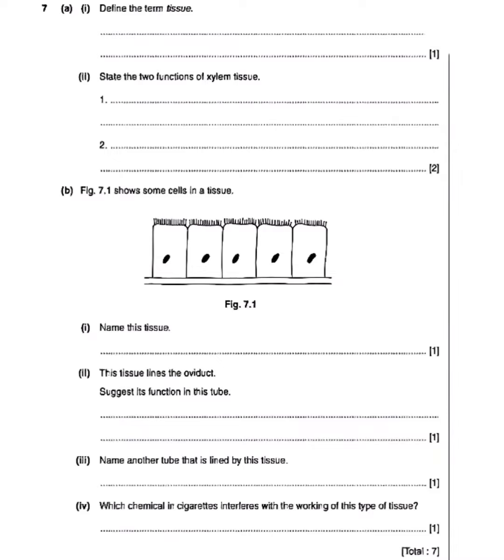So the first question, which is question A, Roman numeral number 1, is saying, define the term tissue. Before I define the term tissue, let me elaborate something here. When we talk of cell organization, it starts from organelles, followed by cells.